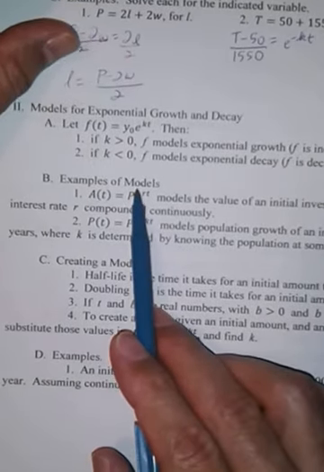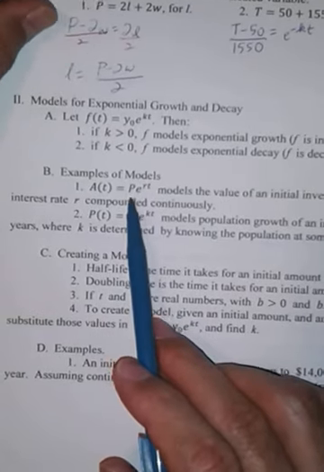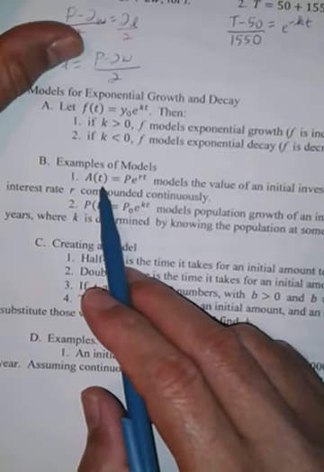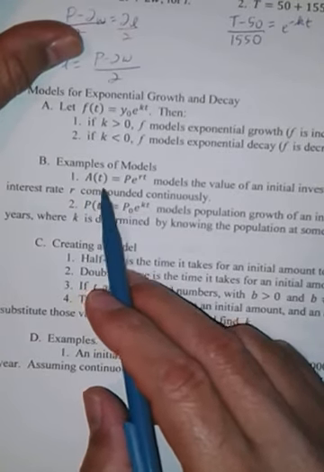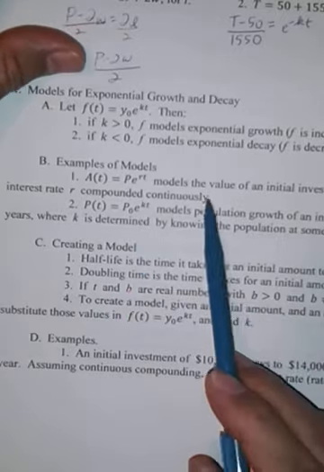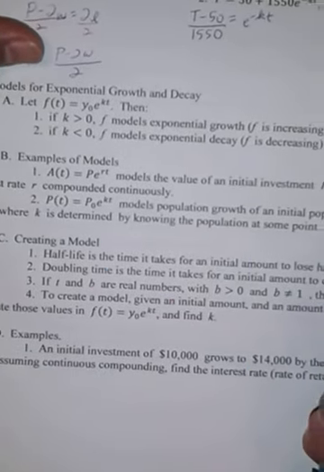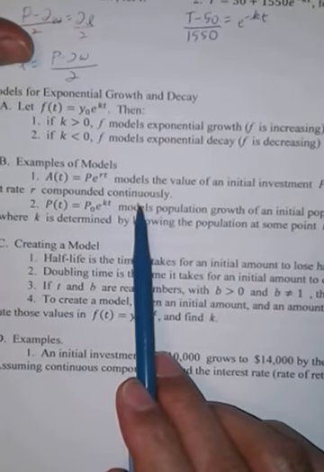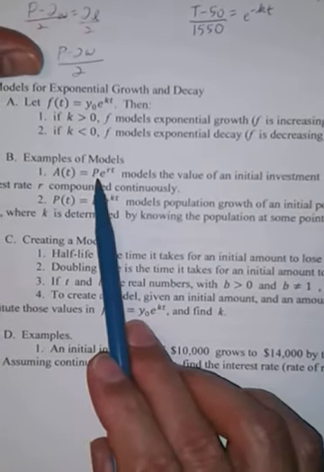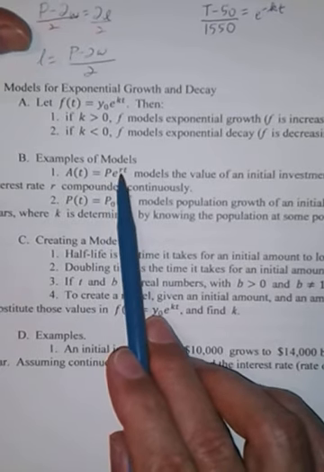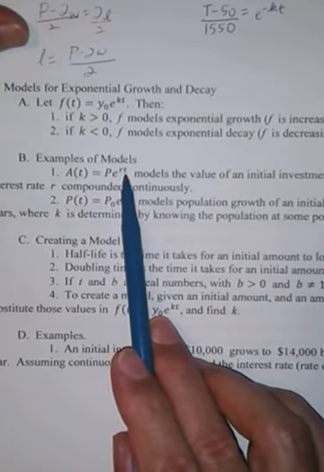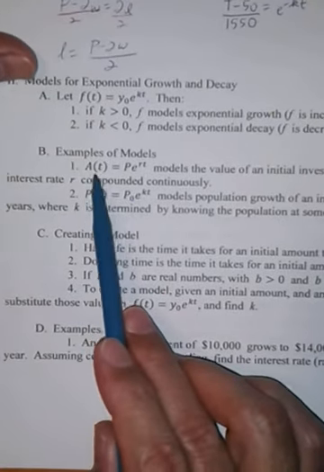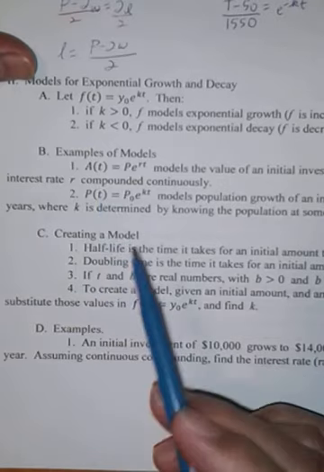Let's go on to letter B, some models that work that way. So the first one, the function A of t equals P e to the rt. This models the value of an initial investment P after t years at an interest rate r compounded continuously. So it's the model for continuous compounding. P is the initial amount, r is the interest rate in decimal form, t is the number of years, and A of t is the current amount at whatever time t is.